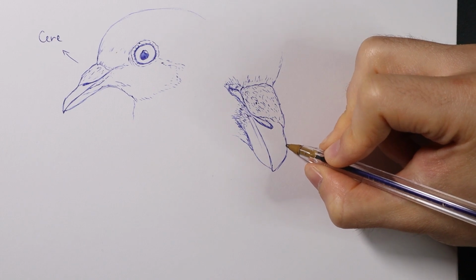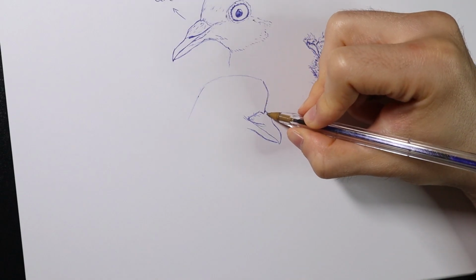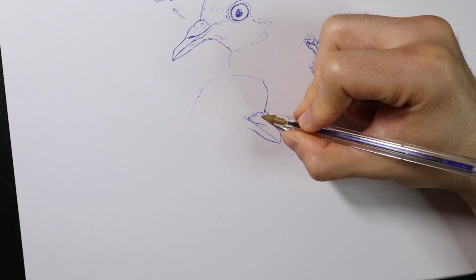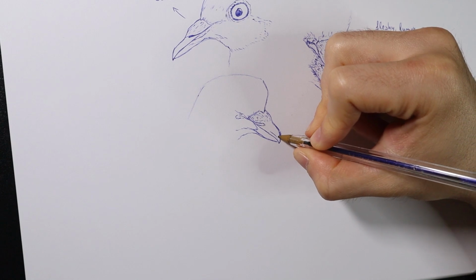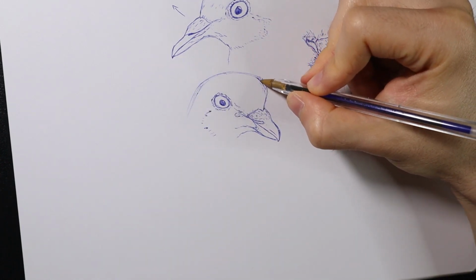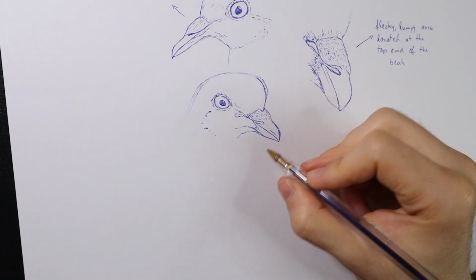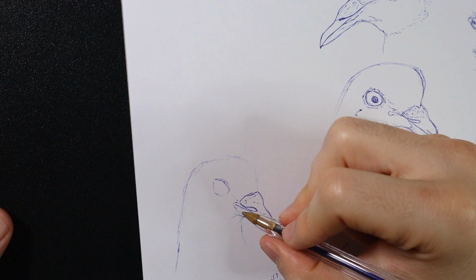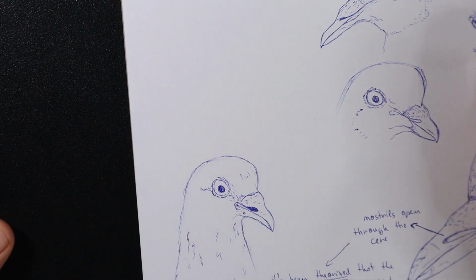Now, apparently, many types of birds have a cere, but depending on the species, it can vary in size, color, and even texture. What's more interesting is that scientists don't really know what its function is. I've seen theories that it might play a role in a bird's respiration or sense of smell because the nostrils open through the cere, but how exactly, we still don't know.